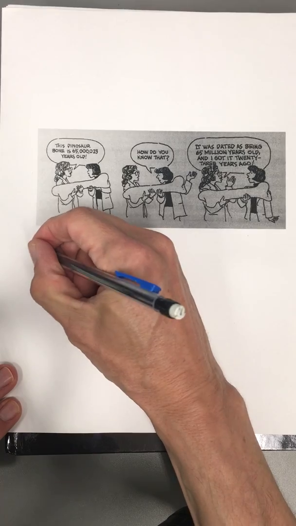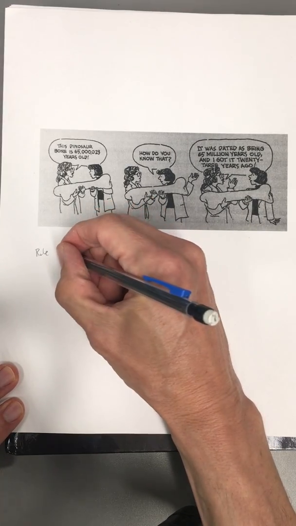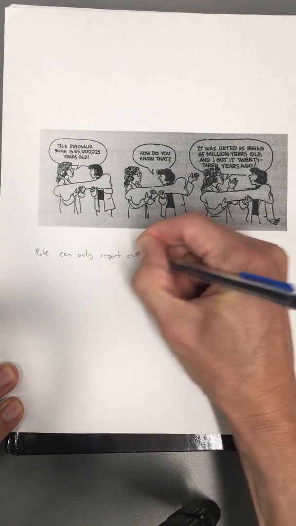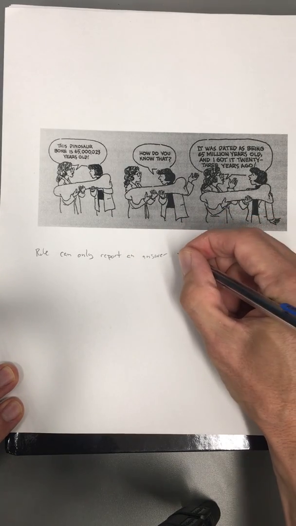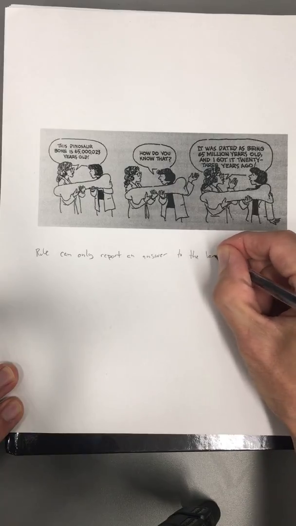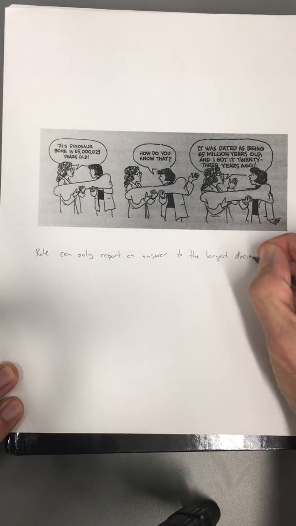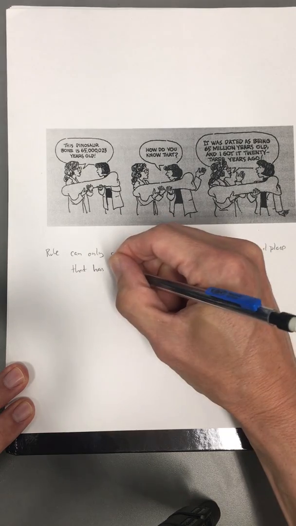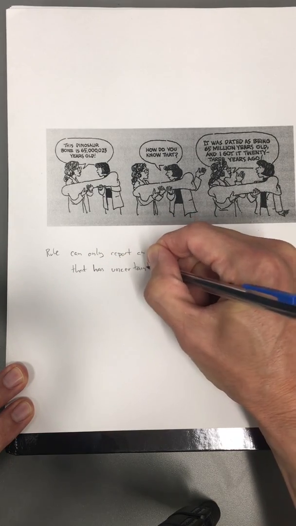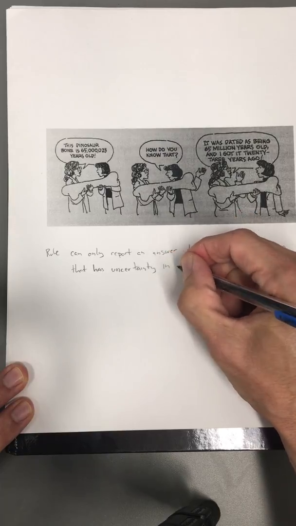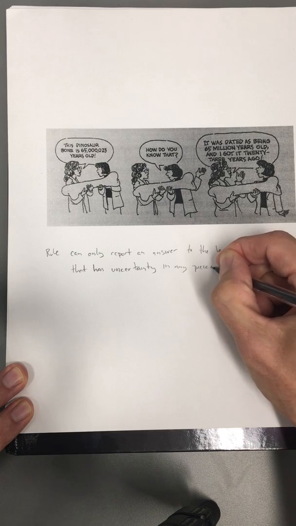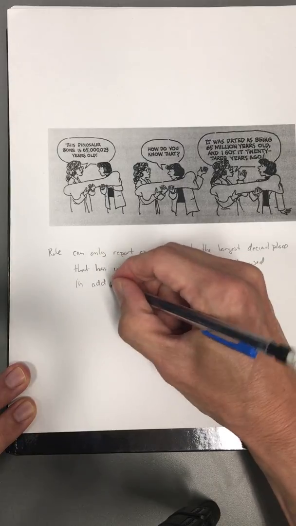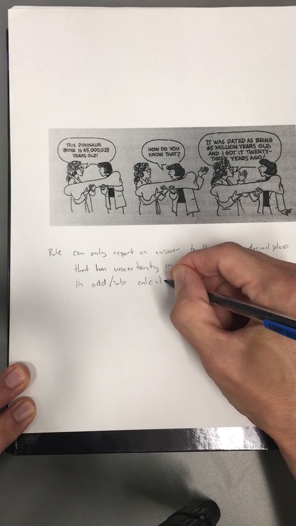So the rule is that when you're adding or subtracting, you can only report an answer to the largest decimal place that has uncertainty in any piece of data you used in that addition or subtraction calculation. So what do we mean by that?